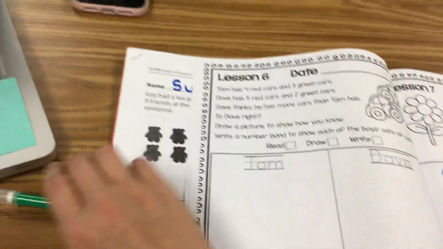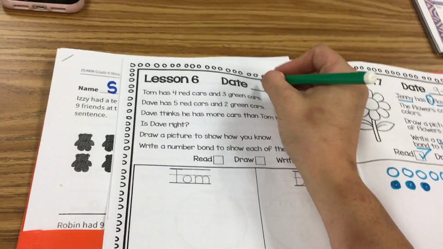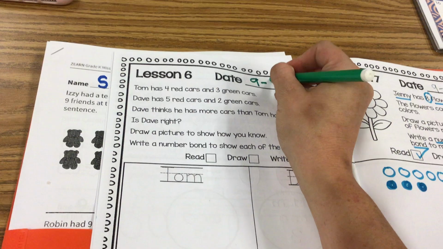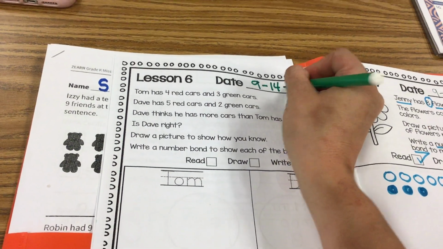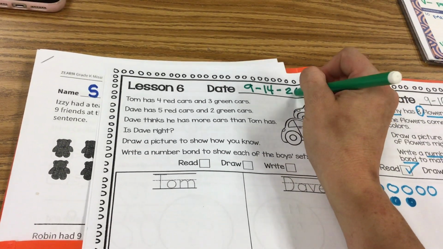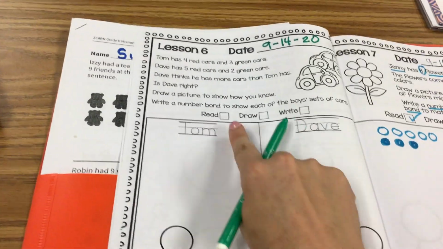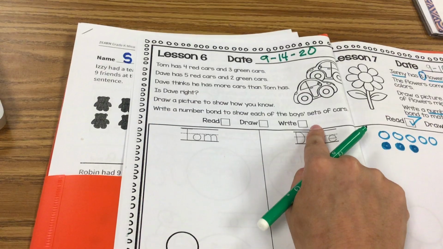Remember I said the first thing that we're going to do is put our date. So we're going to put 9/14/20. Okay? All right, we're going to use our RDW strategy.